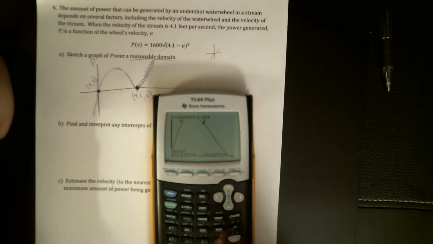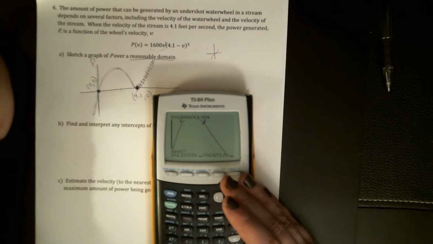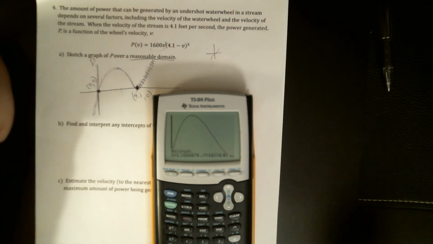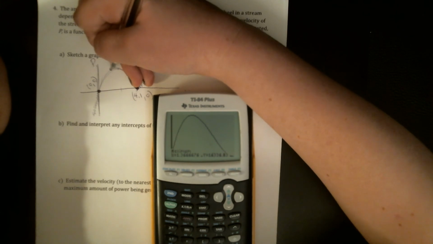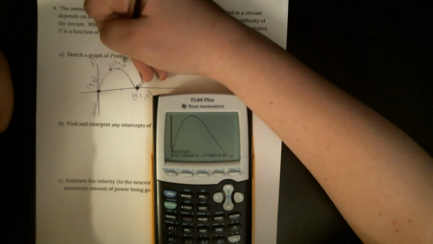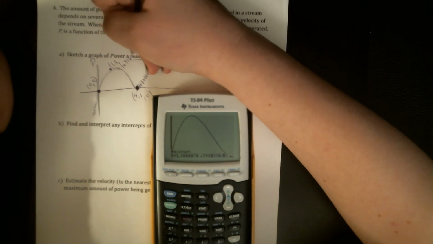And then I don't know why it asked for a guess. I guess if you had more than one local maximum, it'll find the one closest to your guess, but we only have one. So just hit enter again. And there it is. So this one with a little less rounding error tells me that my maximum happens actually over here at 1.3, 16,336.8.